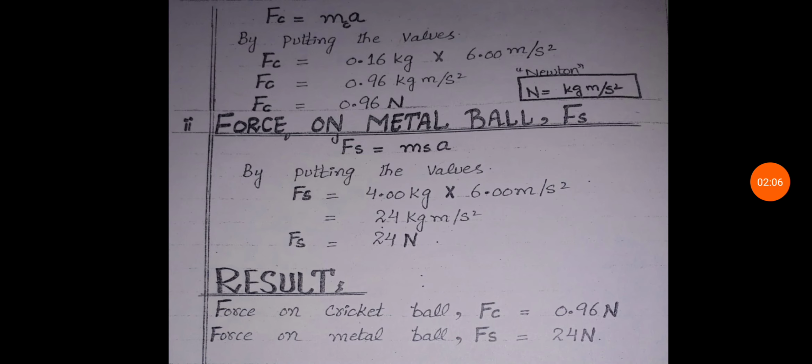Now in the second part, we will find the force on the metal ball, that is represented by Fs. Now our formula will be Fs equals to msa by Newton's second law. By putting the values, we get Fs equals to ms is equals to 4.00 kilogram and a equals to 6.00 meter per second square. So by multiplying these two values, we get 24 kilogram meter per second square, and it is equals to 24 Newton. So our result will be force on cricket ball Fc equals to 0.96 Newton, and the force on metal ball Fs equals to 24 Newton. Now in this way, we have found the two forces.